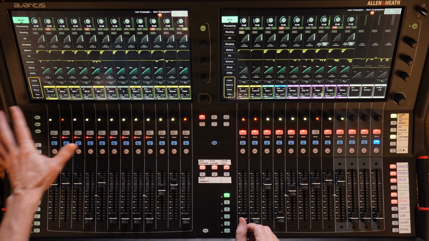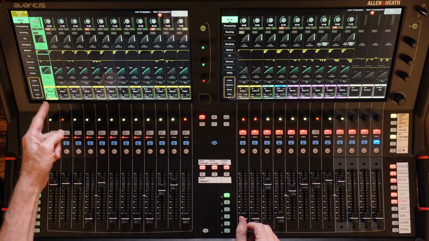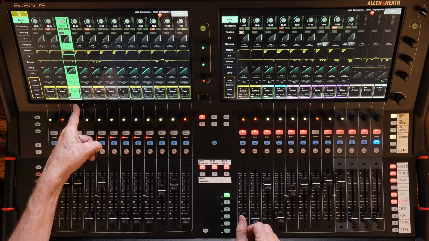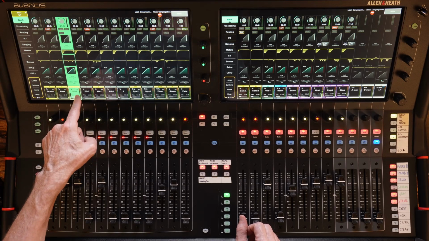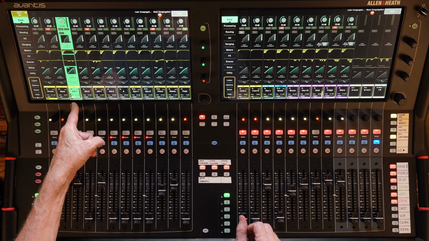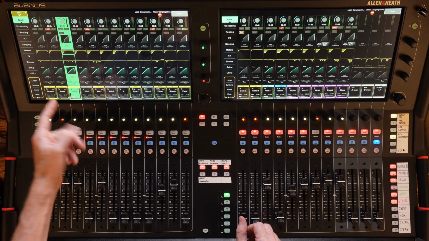On layer A, we have all of our instruments. Let's just go through those. On the far left, we have the drums. Next to that, we have the bass guitar. Next to that, we have the electric guitar. So EG-1. This is the main electric guitar player. This is where he is coming through. We use this every single week unless he's not here.